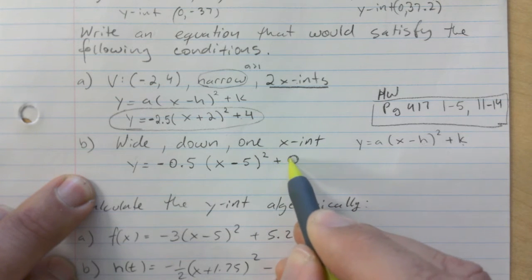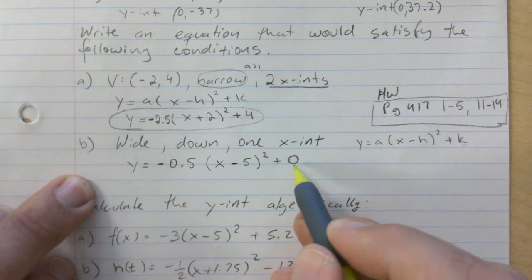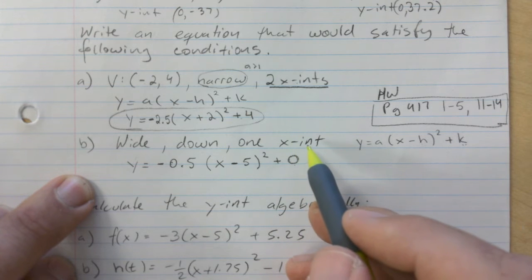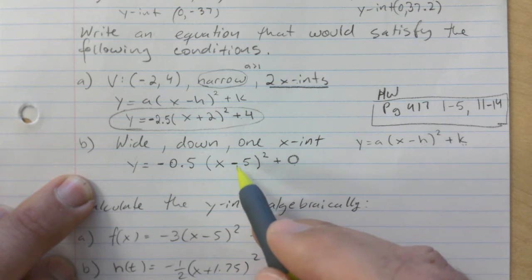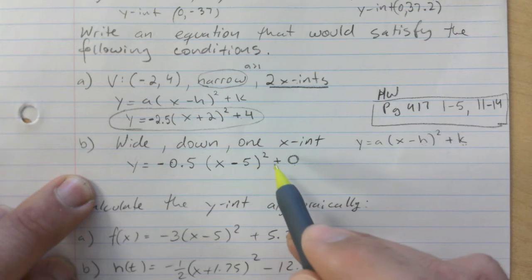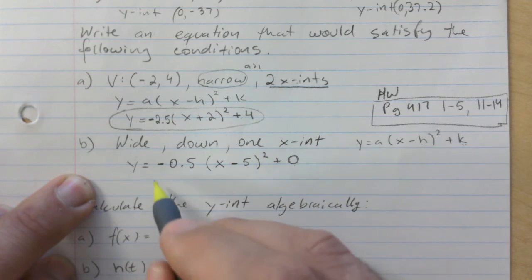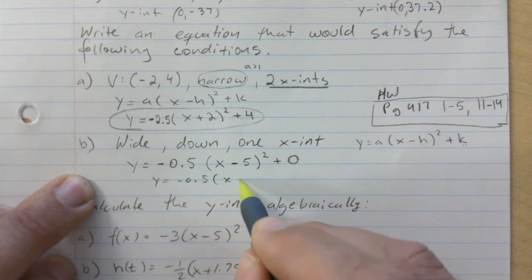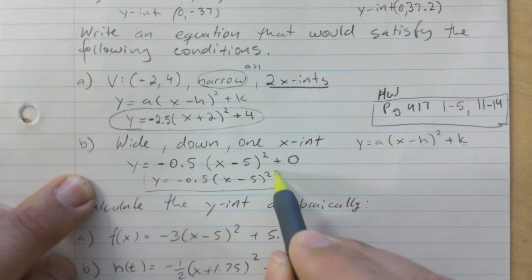Because if the y value of your vertex is right on the x-axis, then you are guaranteed to have just one x-intercept. It doesn't matter what this value in here is. So if I ask you to come up with an equation, you still should have something there, right? So we will just turn that into this. This is really what you should be writing down.